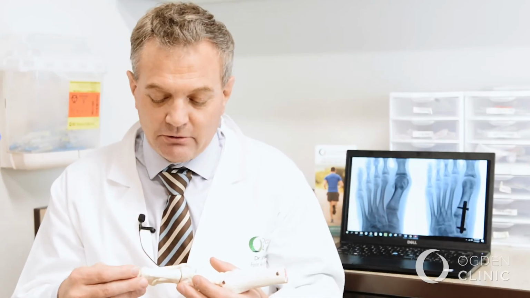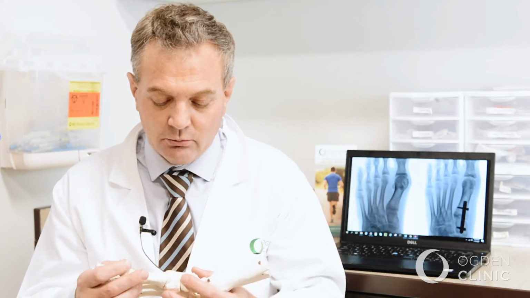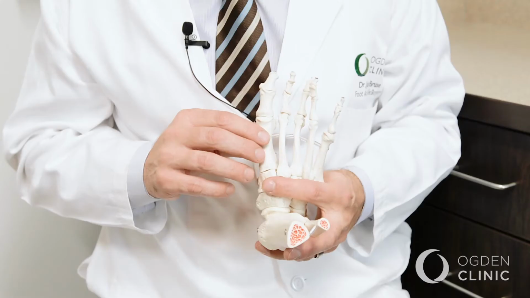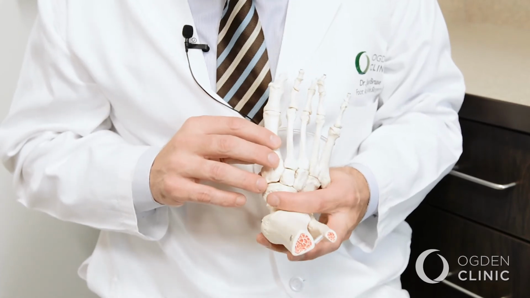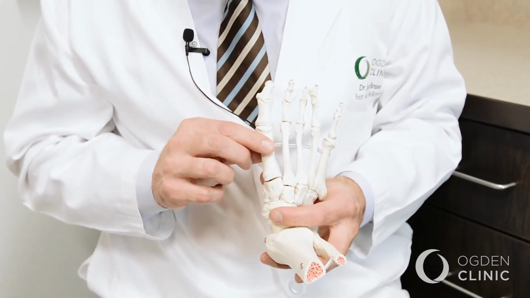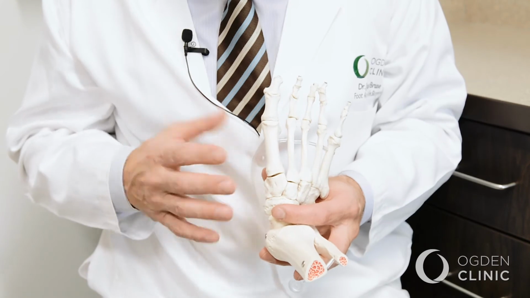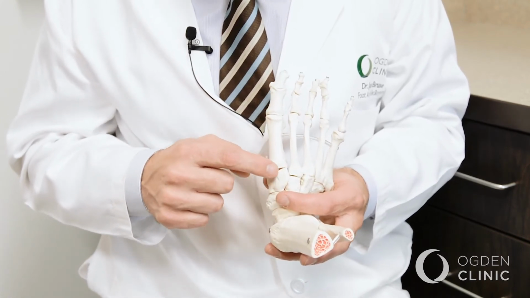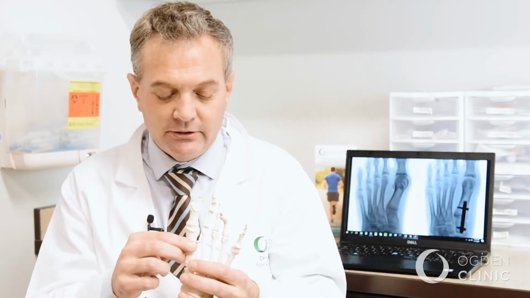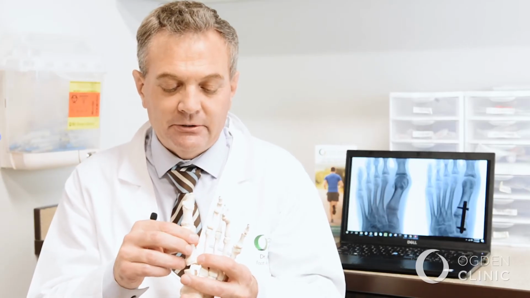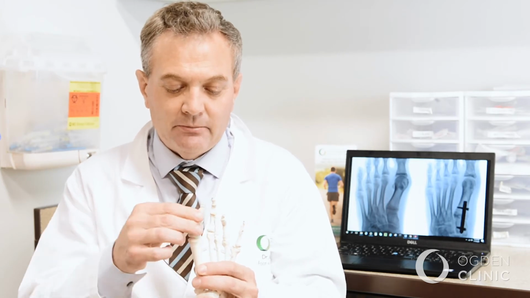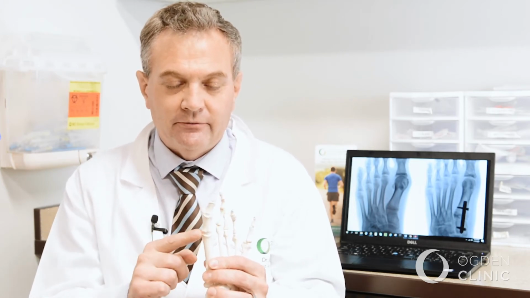I'm going to show on this right foot bone model where a bunion actually occurs. What happens here is, in a bunion, this bone actually moves out away from the rest of the foot. And the problem actually exists way back here in the middle of the foot. This joint becomes too loose, and when that happens, the whole bone starts to move, and when that happens, we get a bump that develops on the inside of the big toe joint.